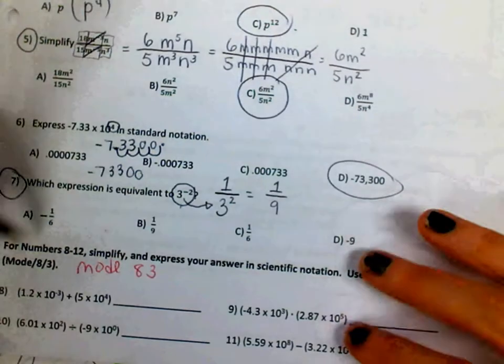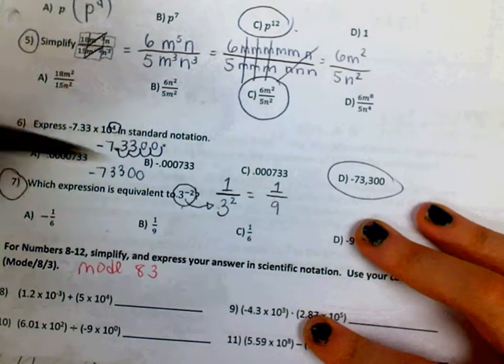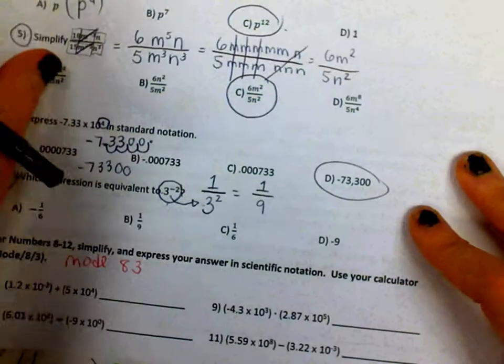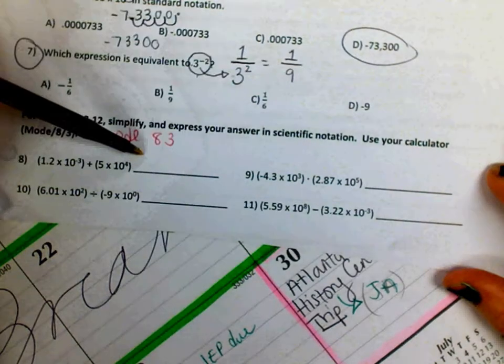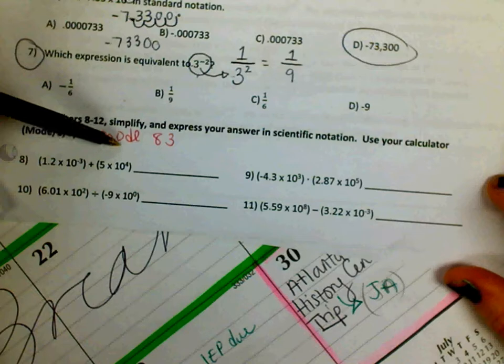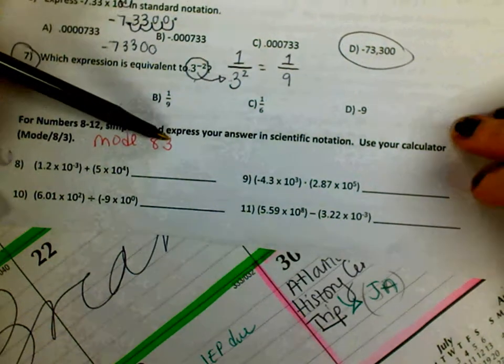Okay, number 7 we did in class too: negative exponents, make it a fraction, make it positive. Okay, for these 4, we're going to do these in class because you do need the calculator to do these, to put it in mode 8.3.